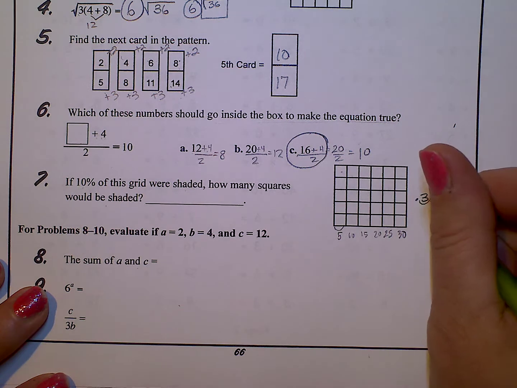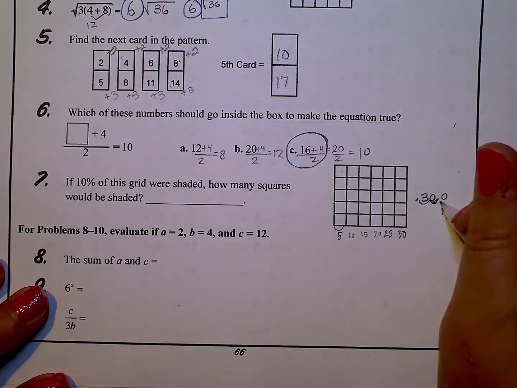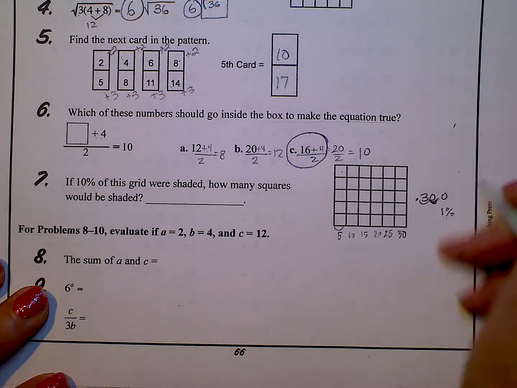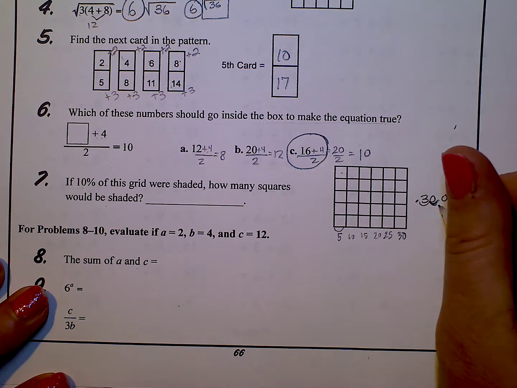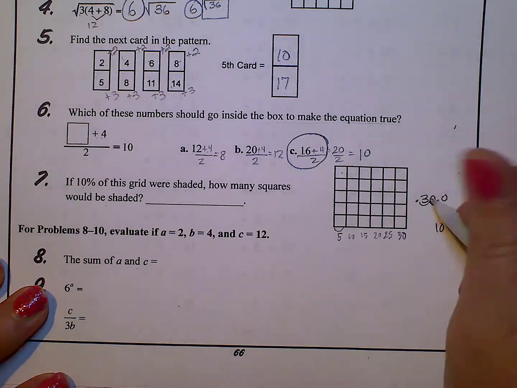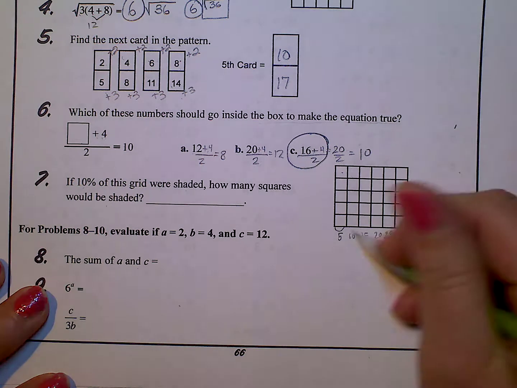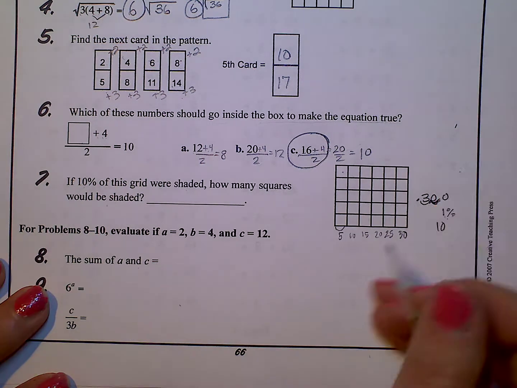But we're doing 10, so you just move it 1 place, from the hundredths place to the tenths place. So 1 place over when you're dividing. That would be 3. So 3 out of this would be shaded.